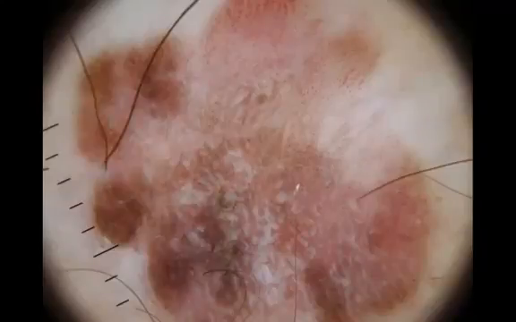This lesion is chaotic in terms of colors and also in terms of patterns, but what's the diagnosis? Well, there's a specific clue to the correct diagnosis. At the periphery you can see vessels and also gray dots arranged in lines. This is a good clue to pigmented Bowen's disease.